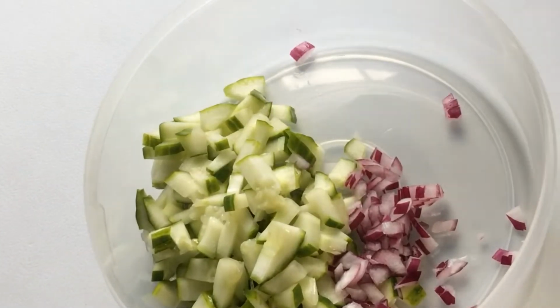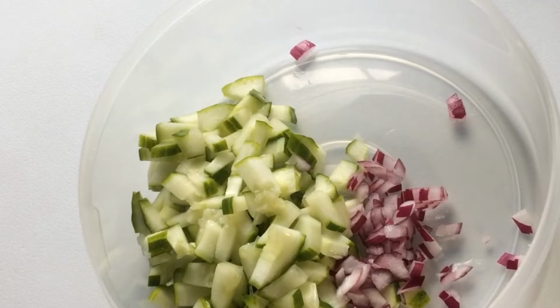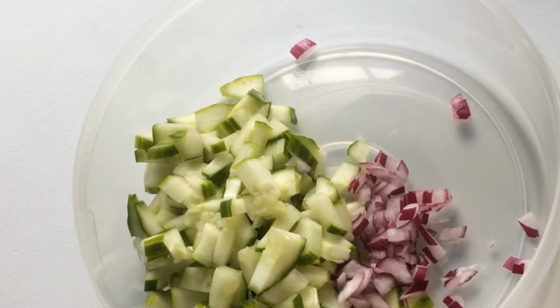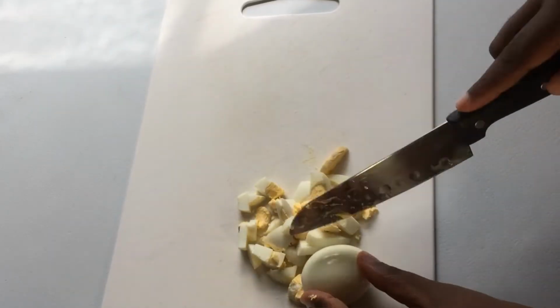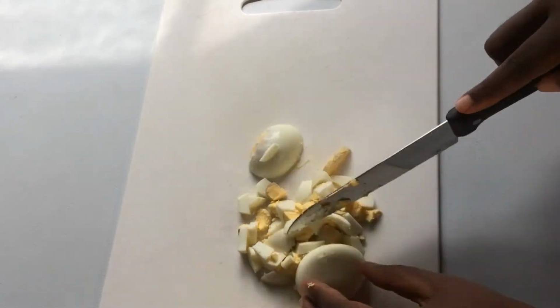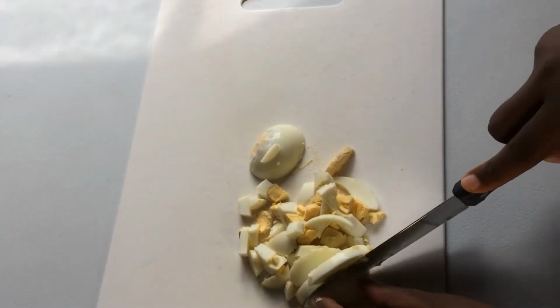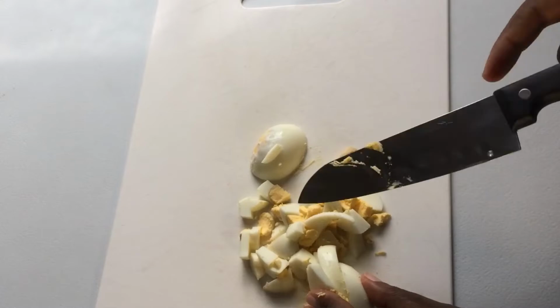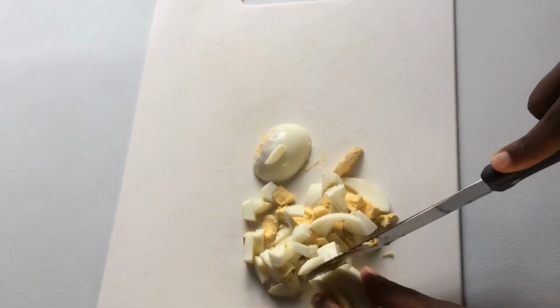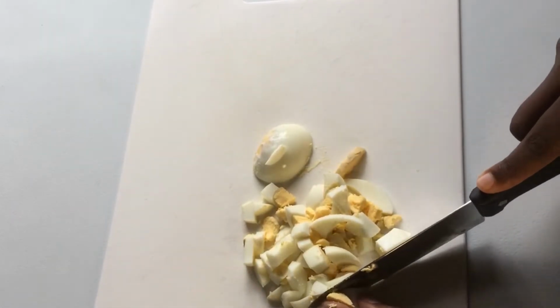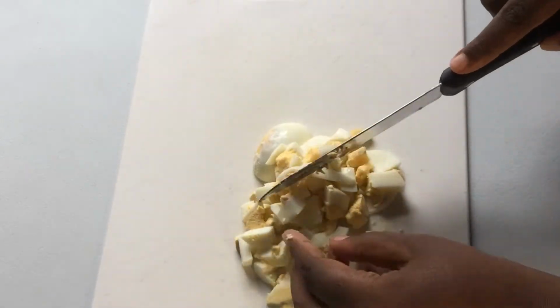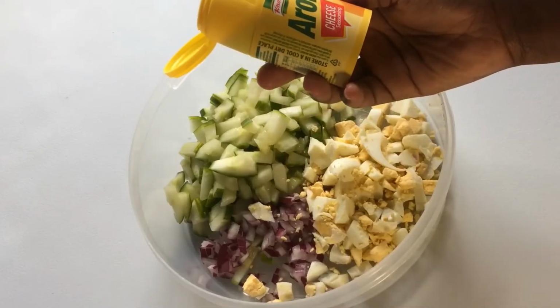And then I will add in my hard-boiled eggs. I also have to chop it into small pieces. Add it to the rest of the ingredients.